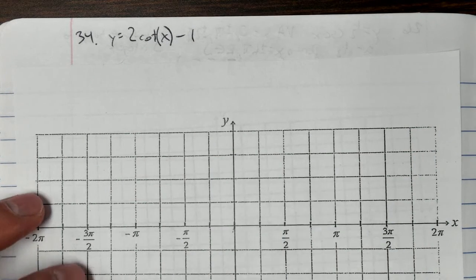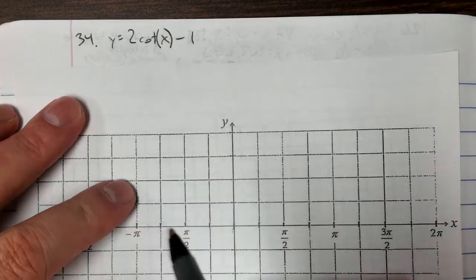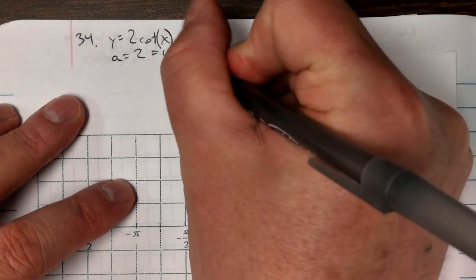Okay, so what we know about cotangent, about this function, is our amplitude is 2. It would be a vertical stretch.